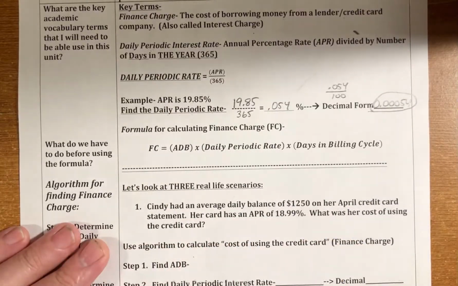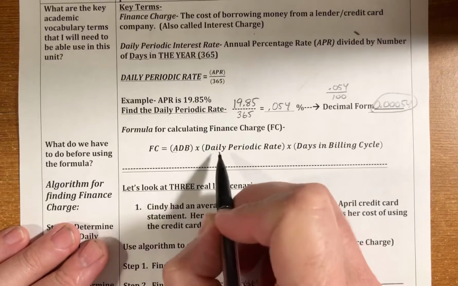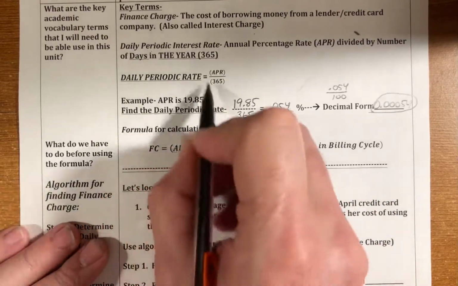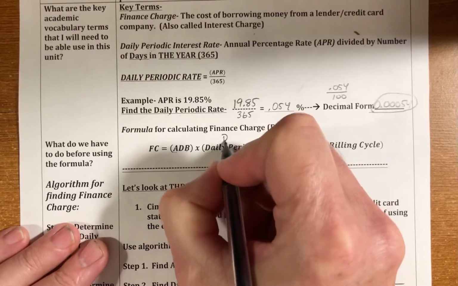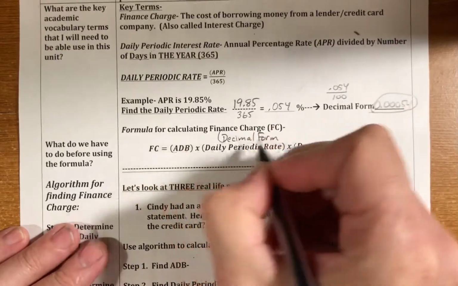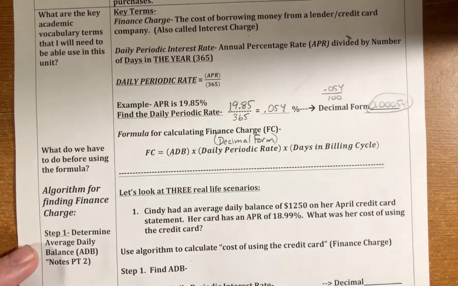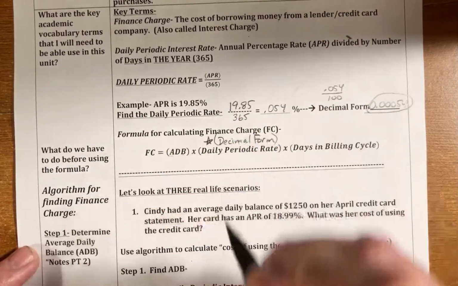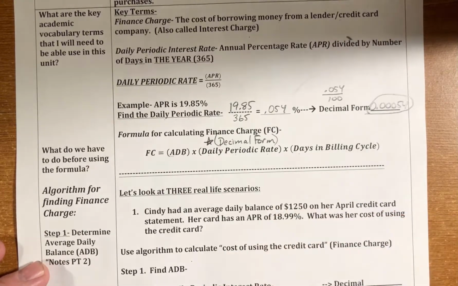Now, the formula for calculating finance charge, just like we did in part 2: we need our average daily balance. We need our daily periodic rate, which we just figured out, but what it doesn't say here is it has to be in decimal form. You need to remember that: decimal, DD, daily decimal, DD. This is super important, or you are going to get a huge finance charge. Then multiply that times days in the billing cycle. Remember, for most of this unit, we're going to be using 30.